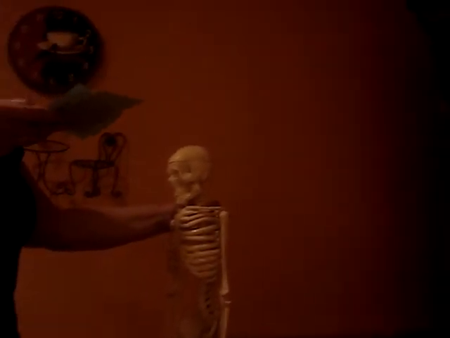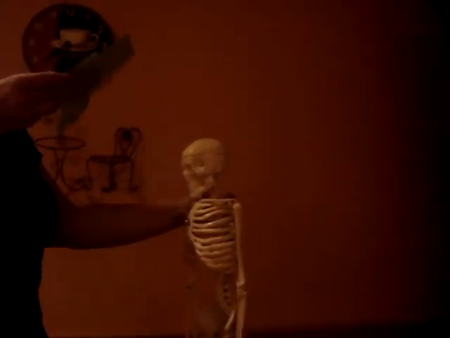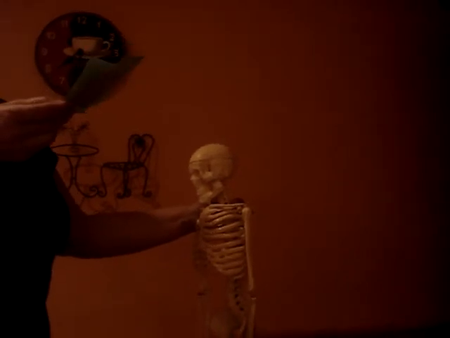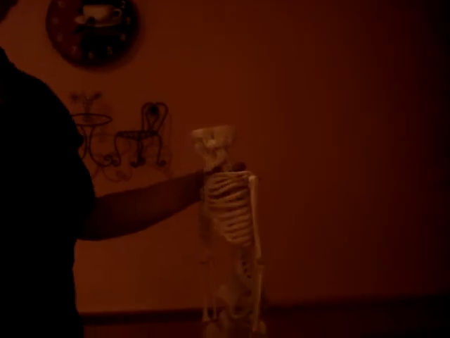The 13th one is the mental foramen, which runs over here. The external acoustic meatus, we're going to take off the top of the head here, and it is inside the skull, which is up in here.